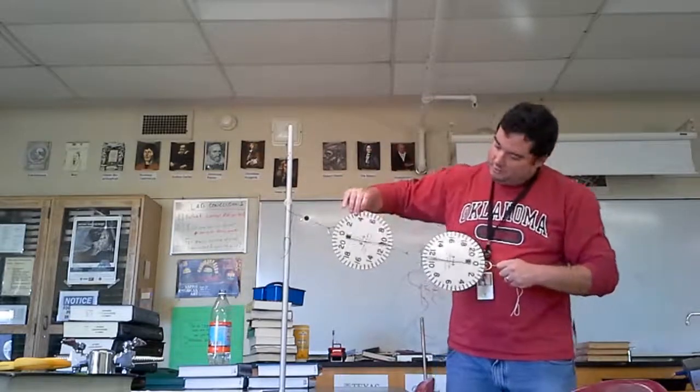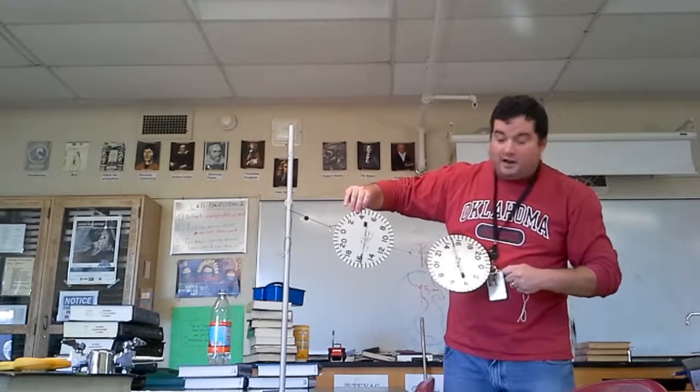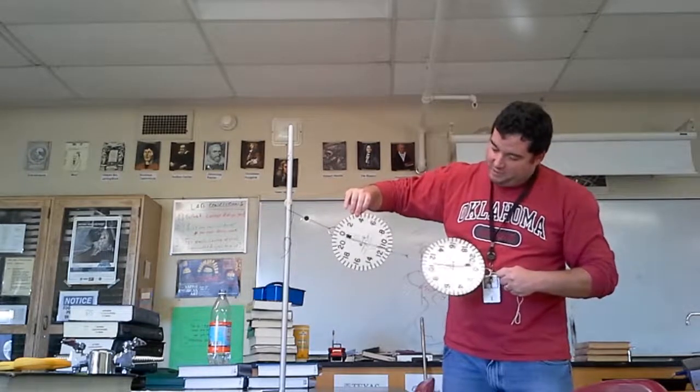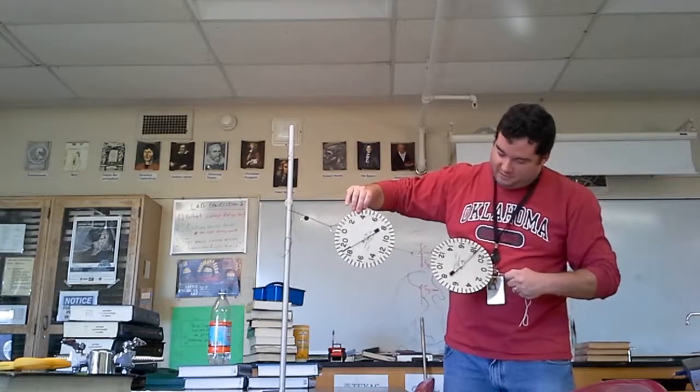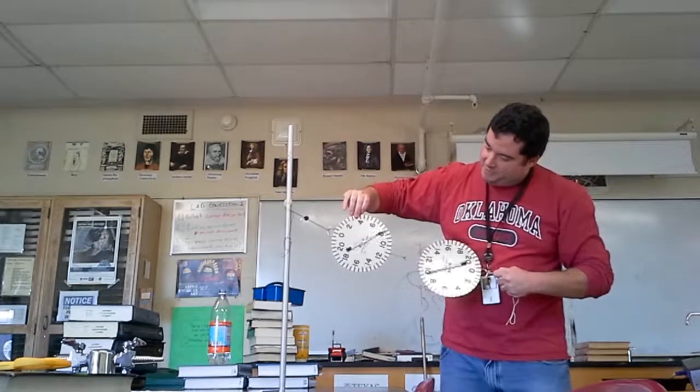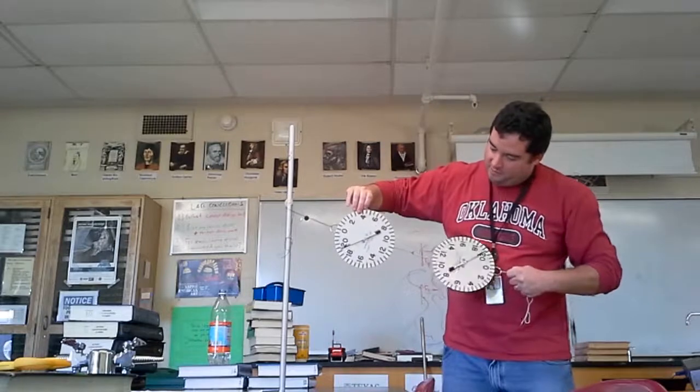And we see that they are. Now, it's not perfect because they're kind of cruddy spring scales, but they do move together, and they always have approximately the same reading.